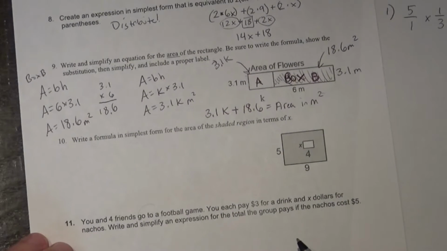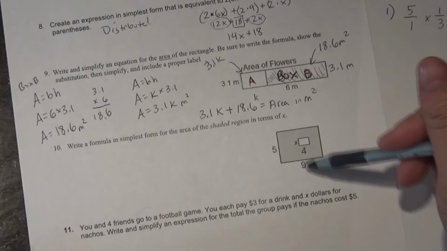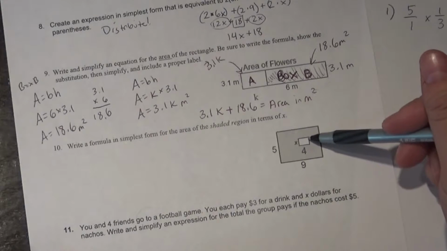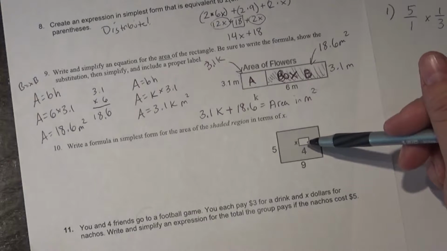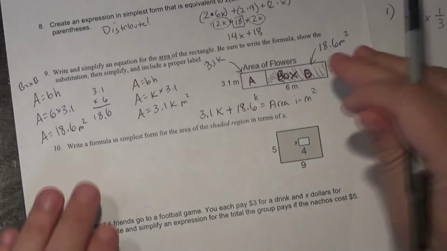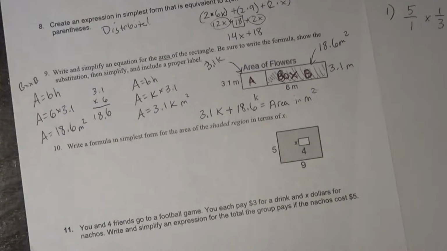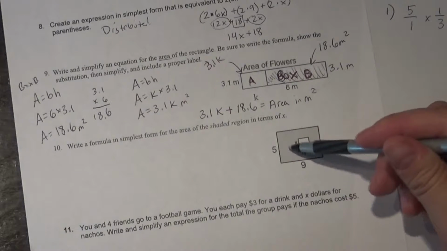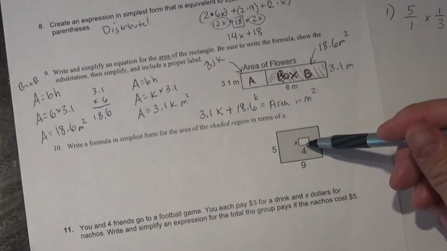Let's move on to number 10. Now number 10 is kind of an interesting one. They give us a shape here. It's shaded in, but then there's a little cutout in the middle. It's kind of like they cut this out here. So it says write a formula in simplest form for the area of the shaded region in terms of x. So I'm worried about the shade only. I don't care about this white space in the middle.